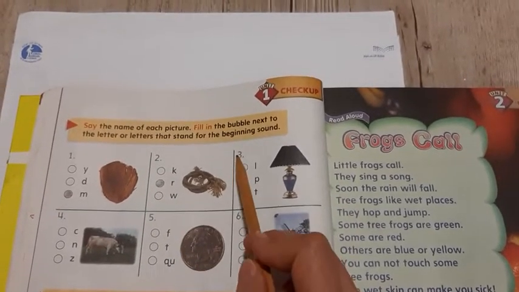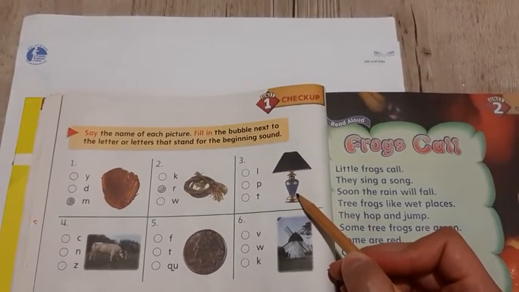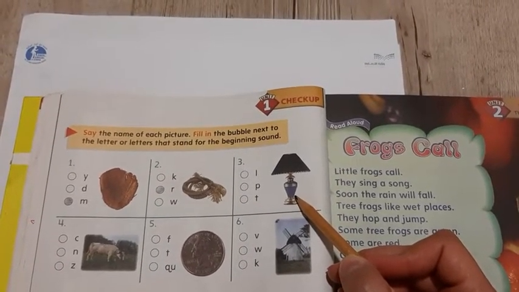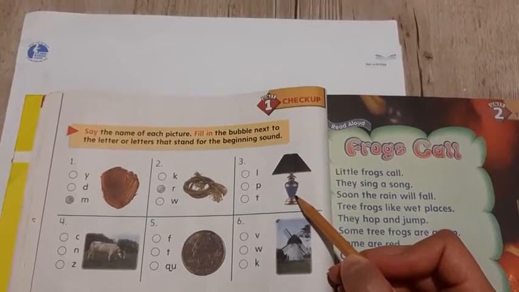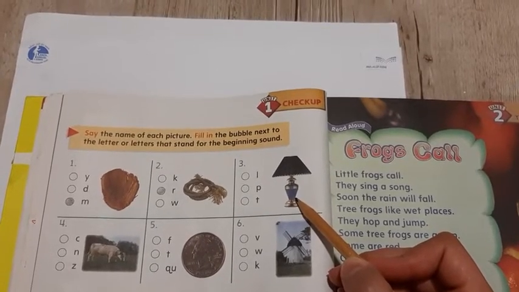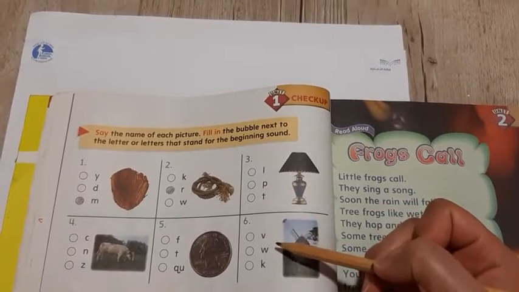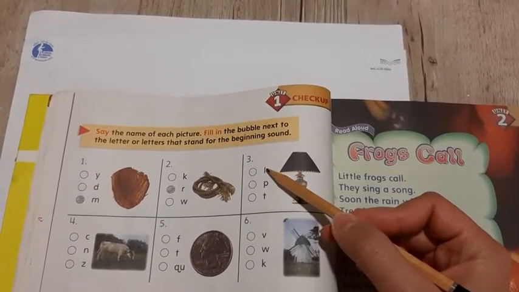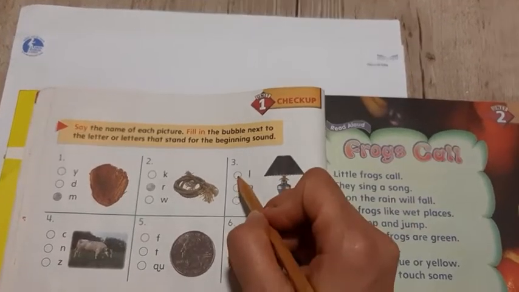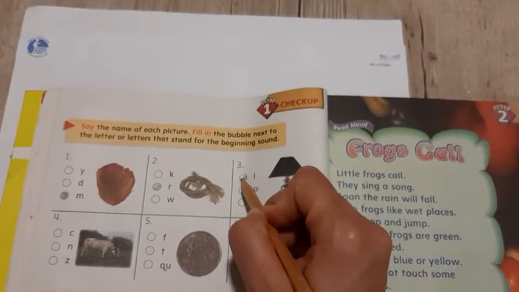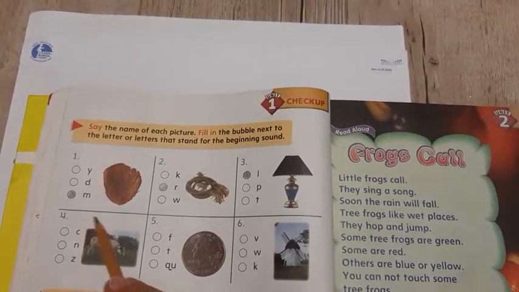Okay, and we go to number 3. What is this? This is a lamp. Good job. Lamp. So the beginning sound is l. Which letter from these stands for l? Look at the beginning. Look at the first one. Is it this one? Yes, it is. So we fill it in, and we go to number 4.